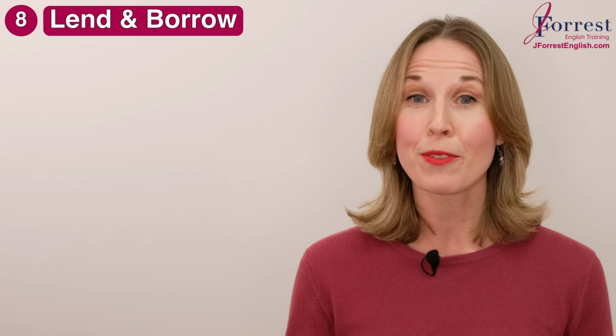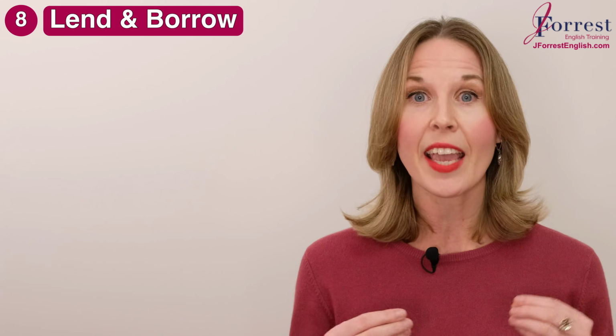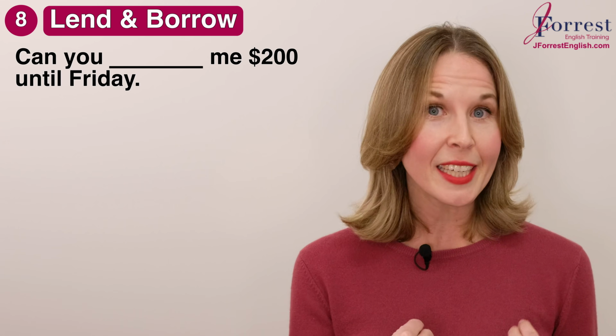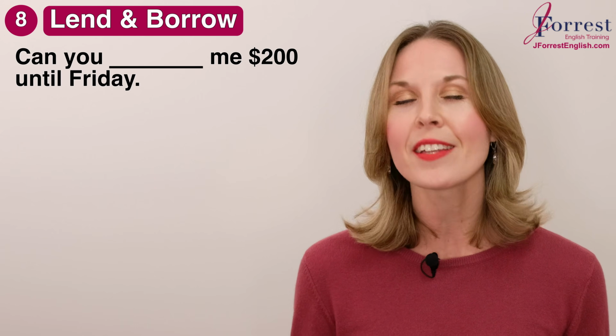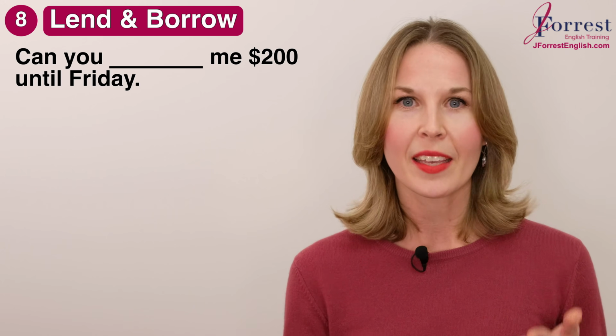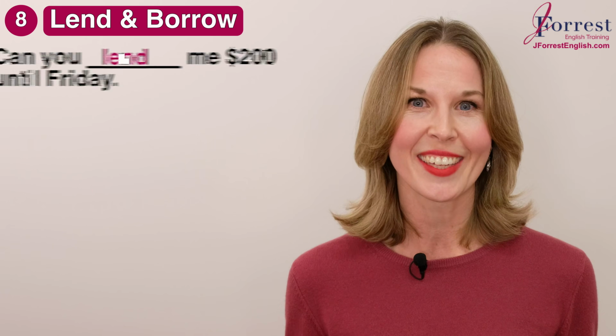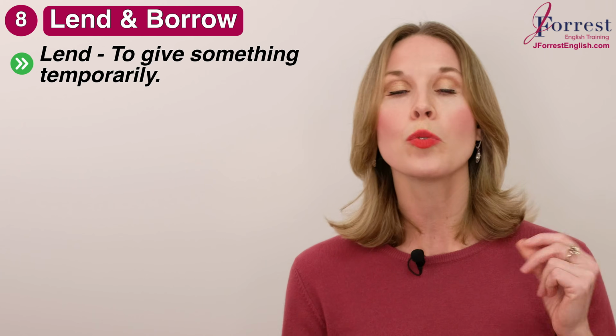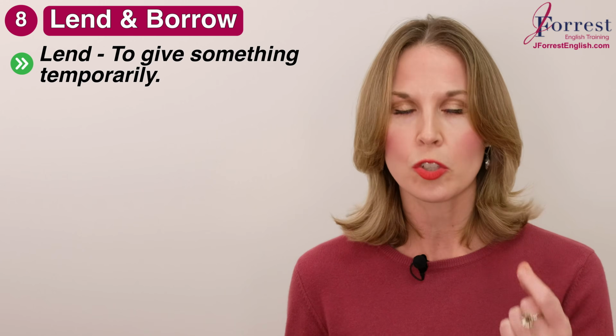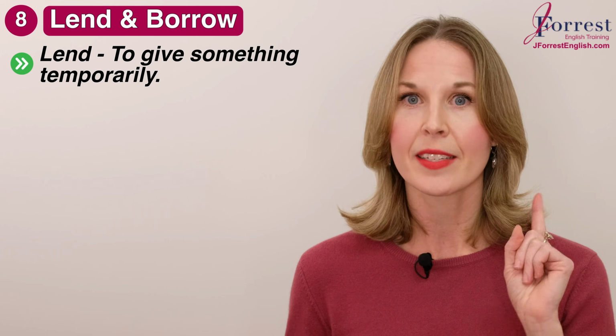Now let's review lend and borrow. I know this confuses a lot of students. Can you lend me $200 until Friday? Can you lend me? Lend is to give something to someone temporarily.